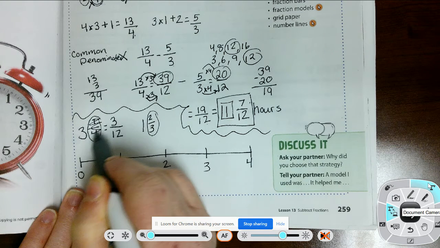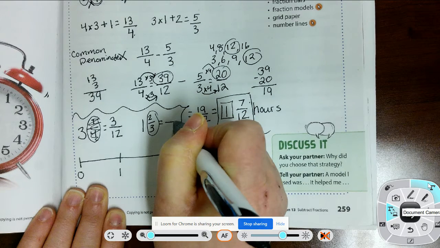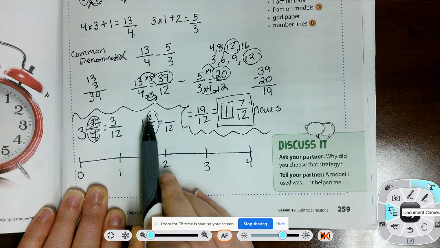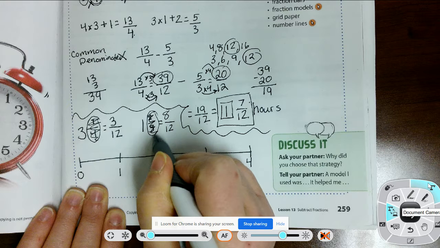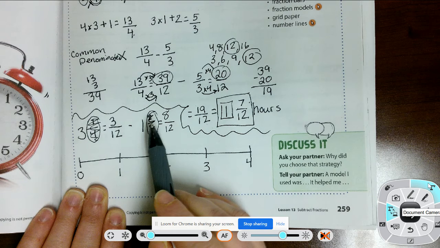I'm going to erase that 1/4. Over here, I've got to make this over 12. So 3 times 4 gives me 12. So 2 times 4 gives me 8. So now I've got 3 and 3/12 minus 1 and 8/12.